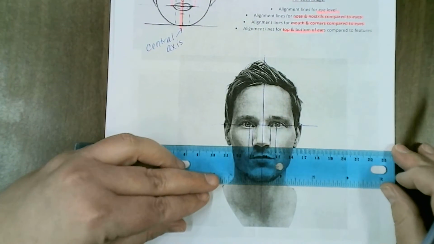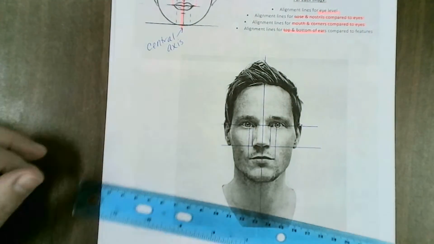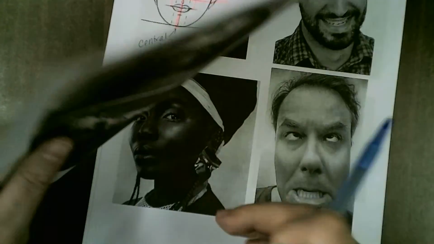Looking at where the bottom of his ears line up. So that's what I want to see on each of the images.